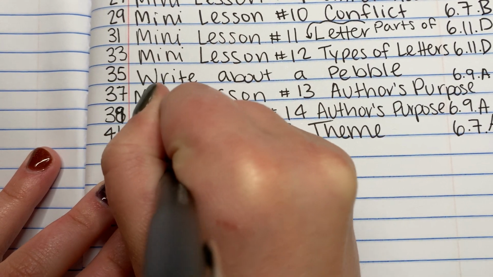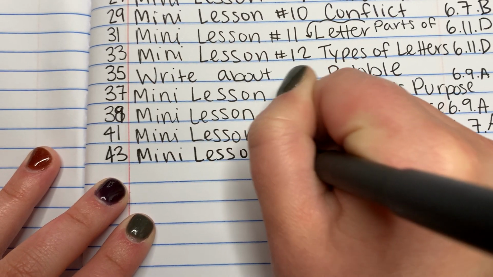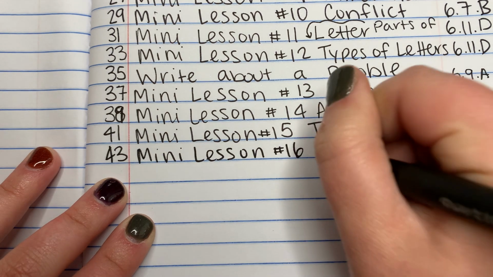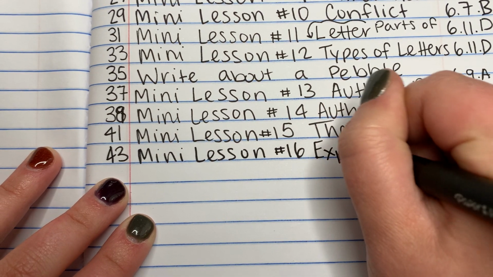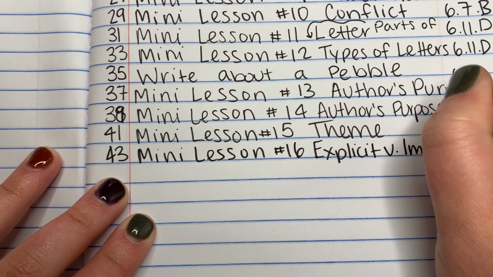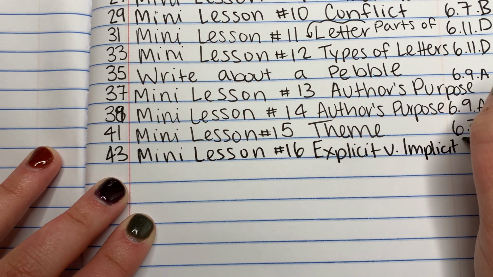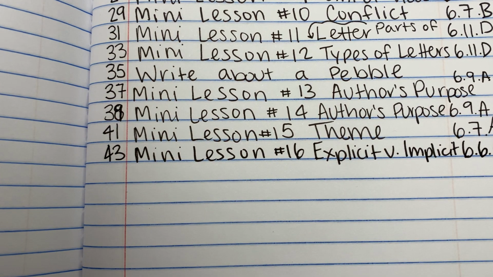Mini lesson number 16. Today we're going to be talking about explicit versus implicit. Our standard is 6.6G.